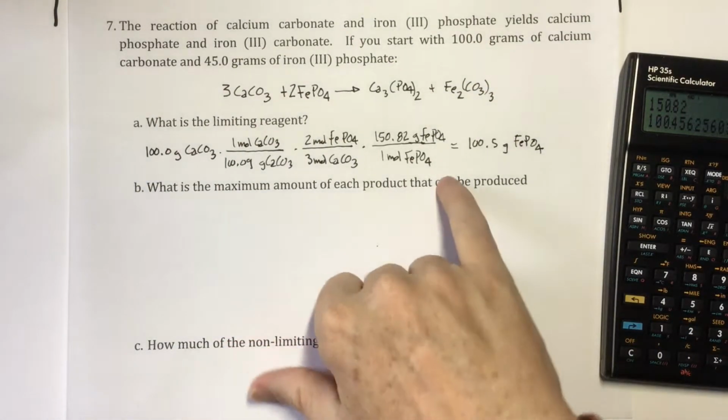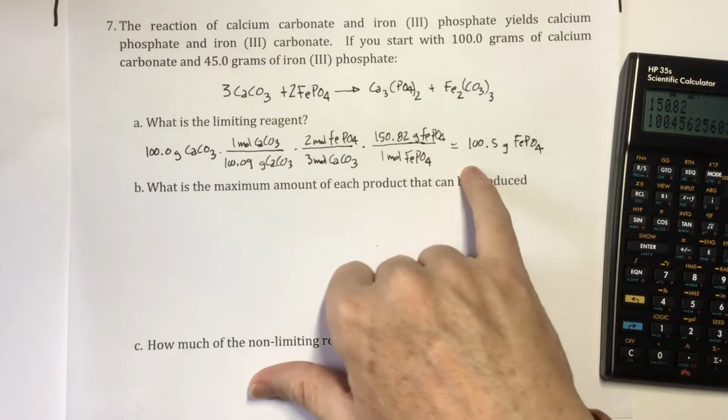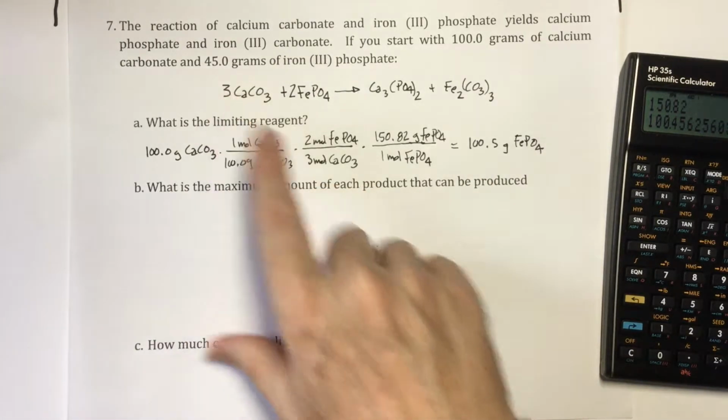All right, so what's limiting here? Well, let's see. Oh yeah, well, clearly that's limiting, right?